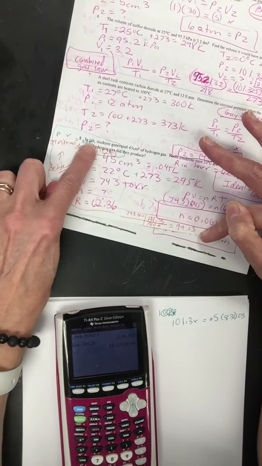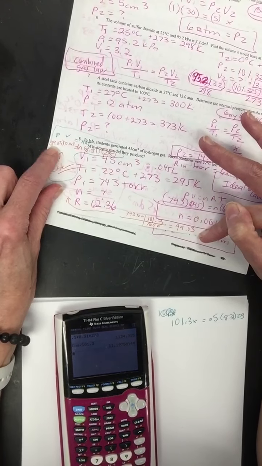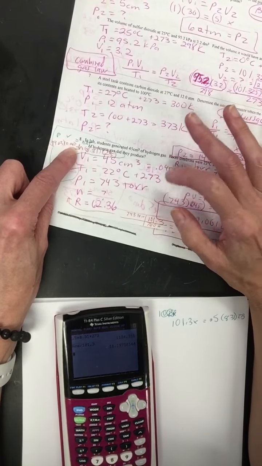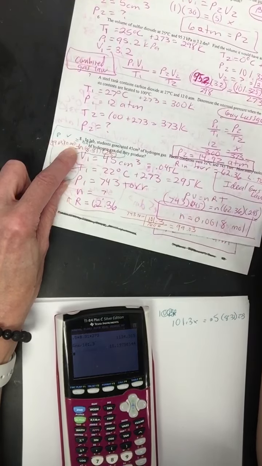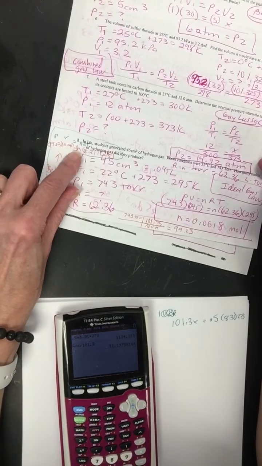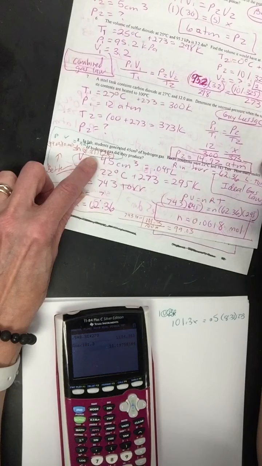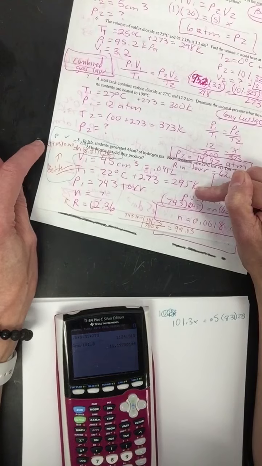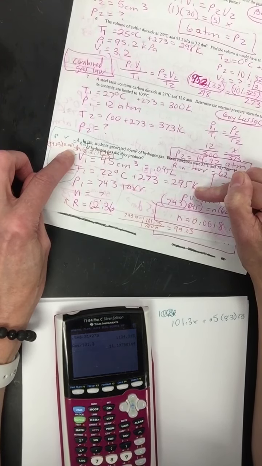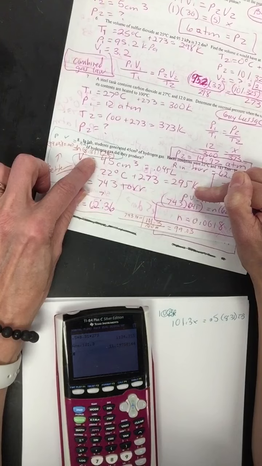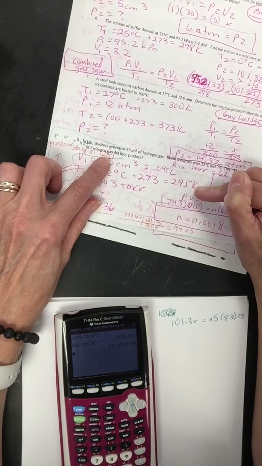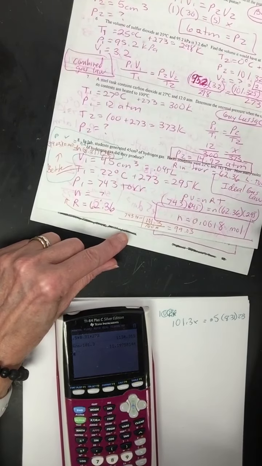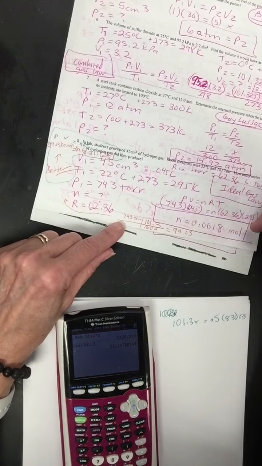Now this could go into our ideal gas equation, PV equals nRT, 99.03 for P. Change it to liters, 0.045 for your volume. N is what we're looking for. 8.31 for our constant, and 295 for our temperature. So you would do 99.03 times 0.045, enter, divided by 8.31, enter, divided by 295, enter, and you would get the answer, which is 0.0018 mole.